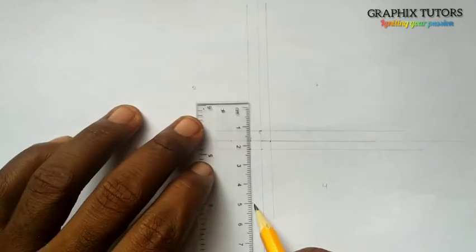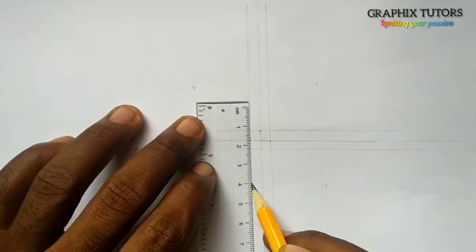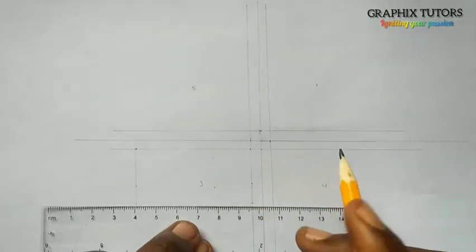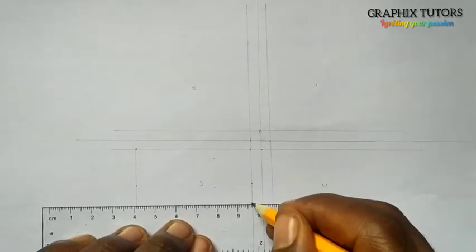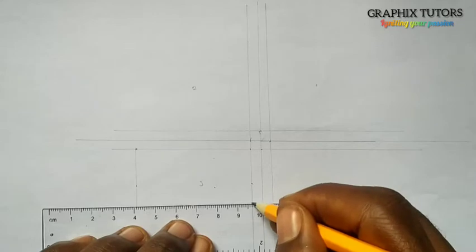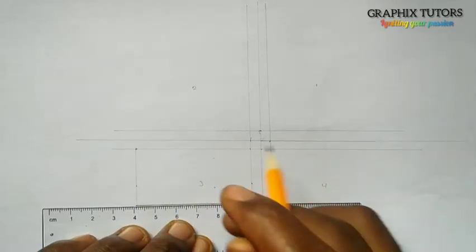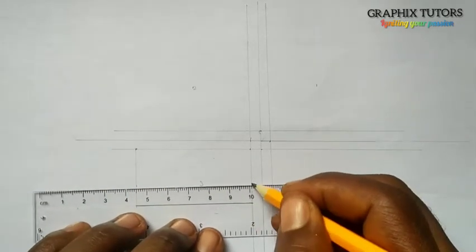This is 10, and this is 10 too. Since you can see it wholly, you're going to thicken it. So I'm going to thicken from here to here, and I'll thicken from here to here.